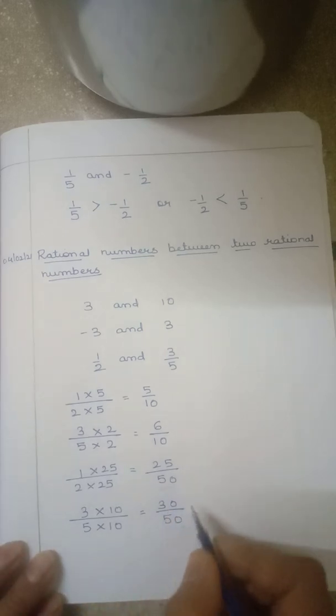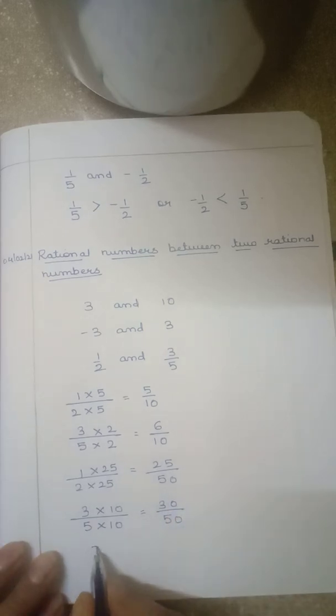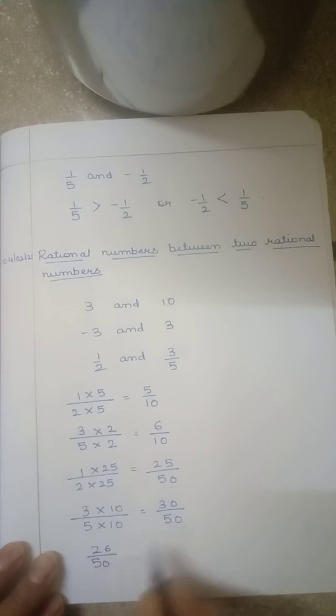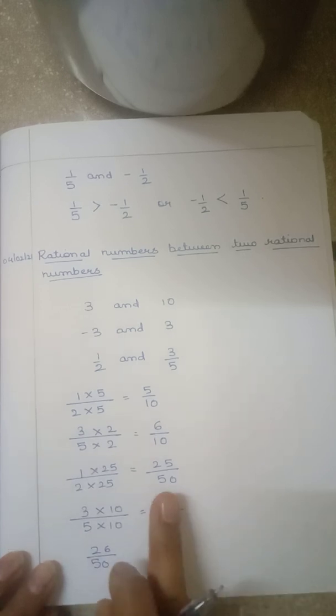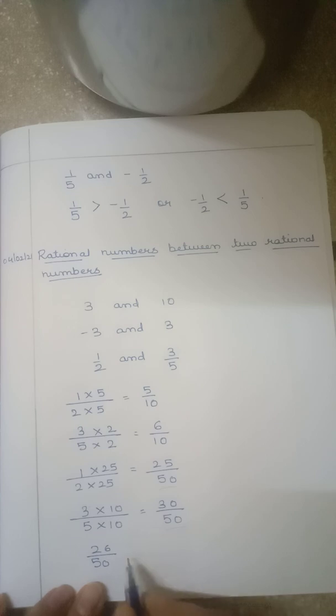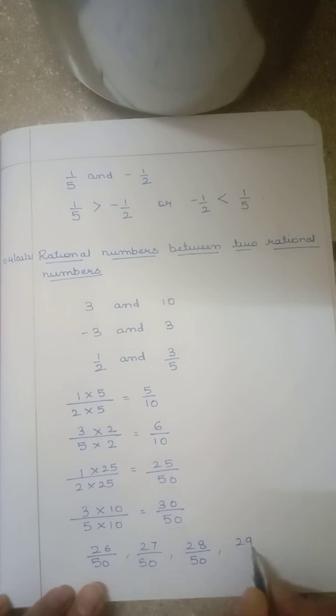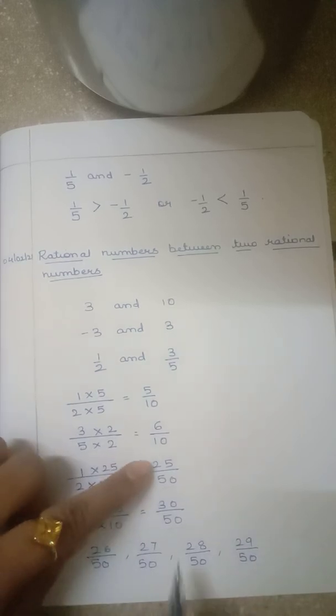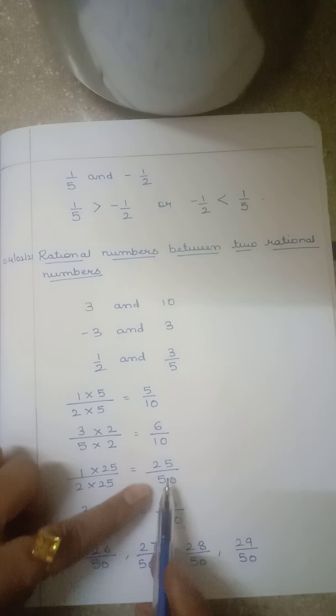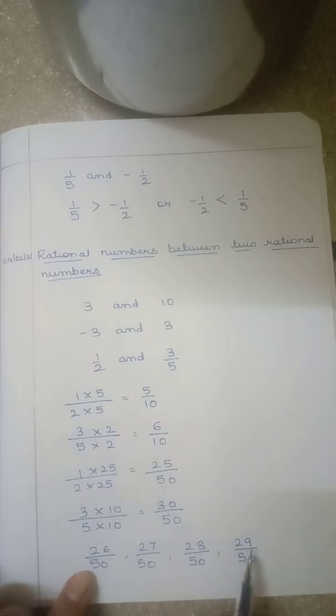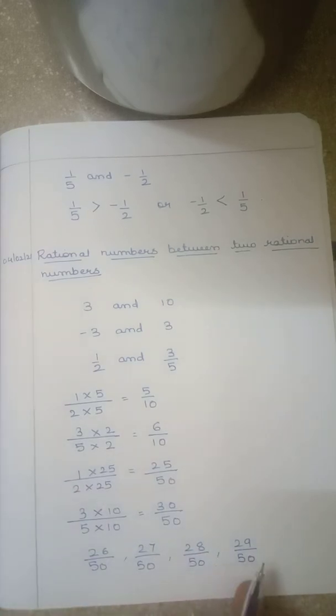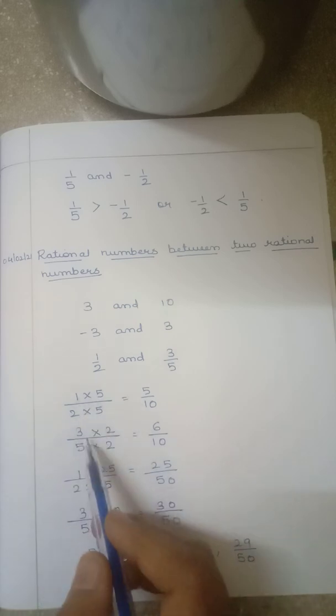In between 25 and 30, now I can write 26 by 50. The denominator will always remain the same. Whatever you have converted, the same denominator you have to write. 27 by 50, 28 by 50, 29 by 50. In between means you must not write 25 and 30, only in between, 26, 27, 28, 29. So there lie 4 rational numbers between 1 by 2 and 3 by 5.